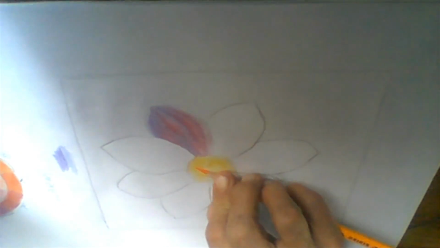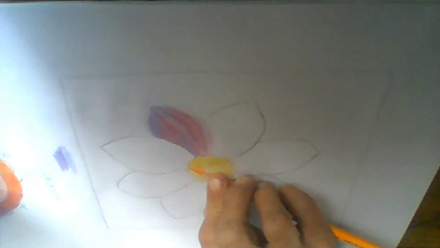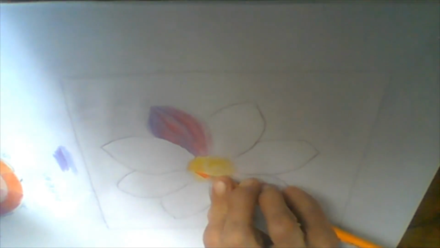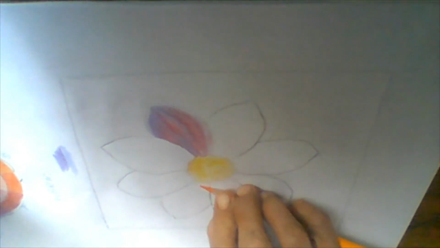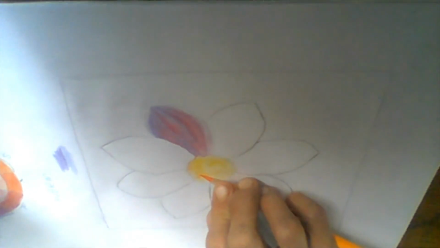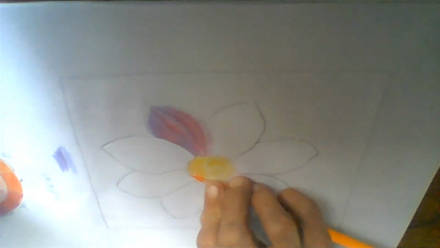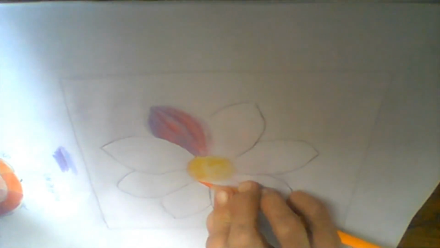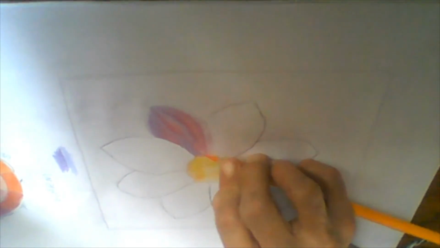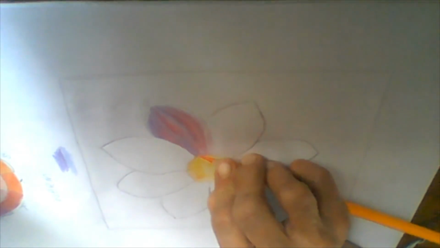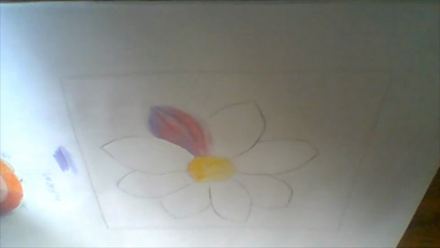And again, I'm doing squiggles. There's a part that's a bit darker, so I'm using more pressure. Okay, I'm not going to do the whole thing. You get the idea, all right. So I'm going to fast forward from here. Okay, and then I'll see you at the end.